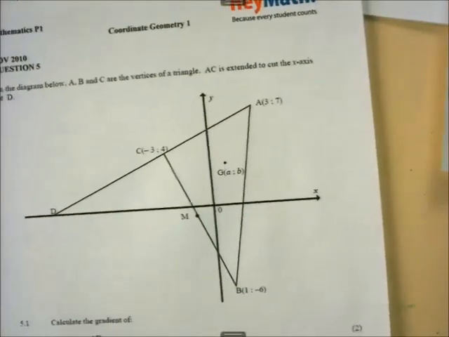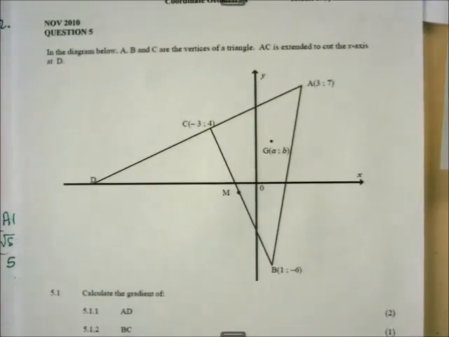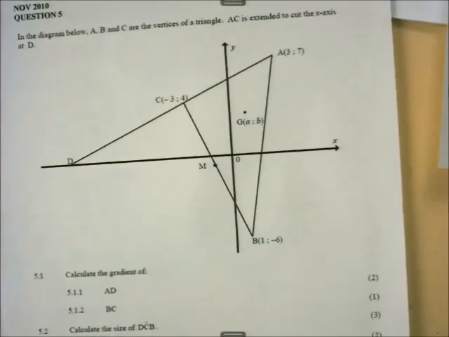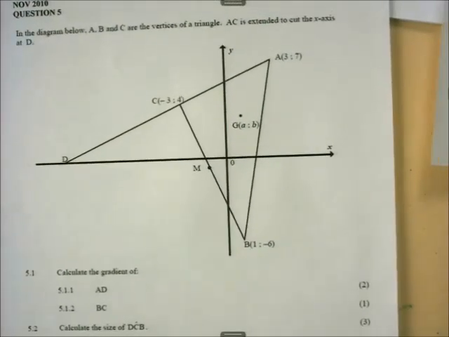Question 5, November 2010. Yes, here we are in the diagram below. A, B, and C are the vertices of a triangle. AC is extended to cut the x-axis at D.